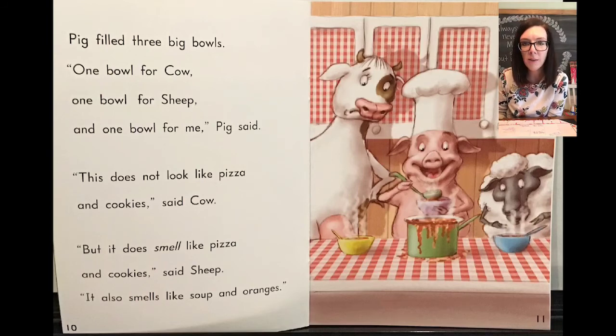So I want you to pause the video and turn and tell somebody, or just stop and think, what can you infer about how all three of those characters feel about what they're about to eat? So go ahead and do that now.